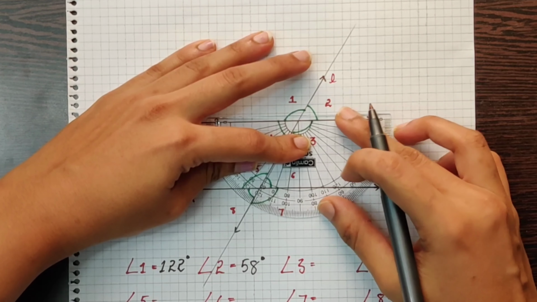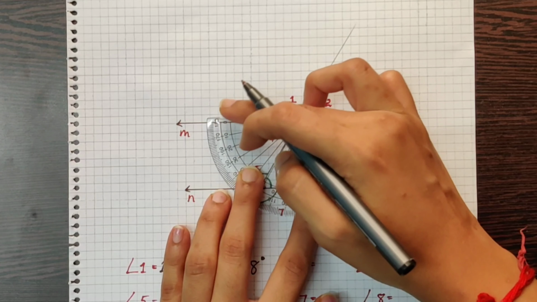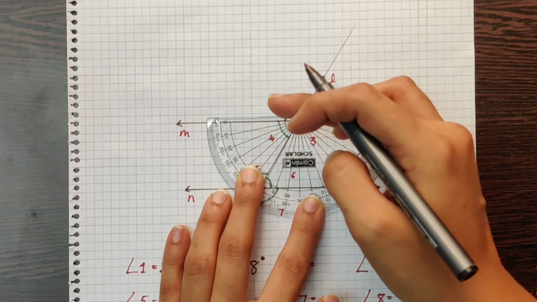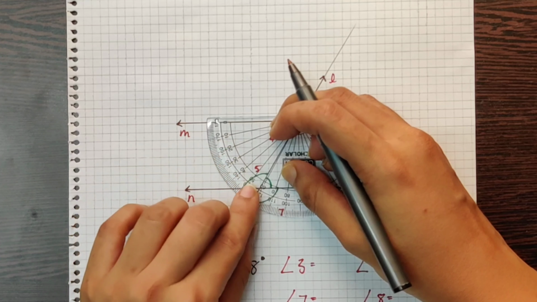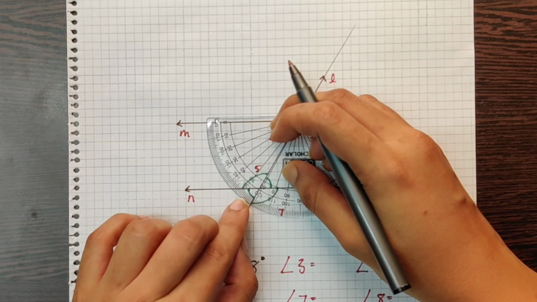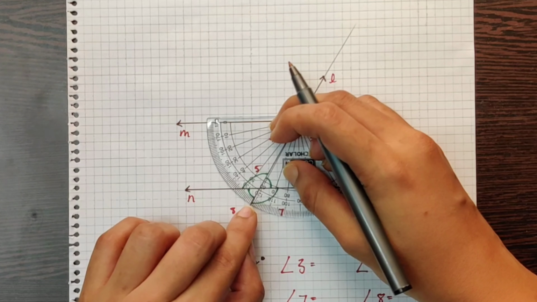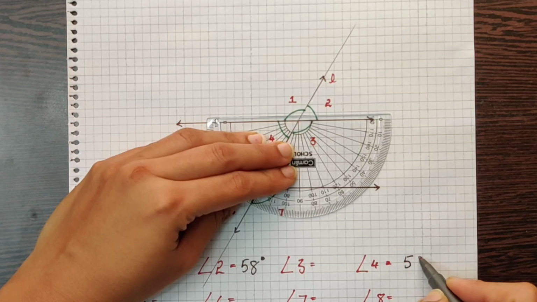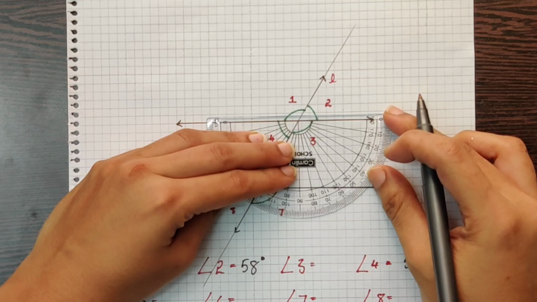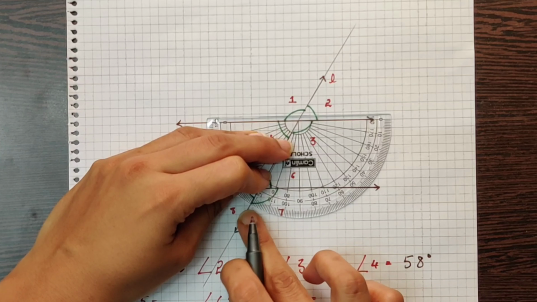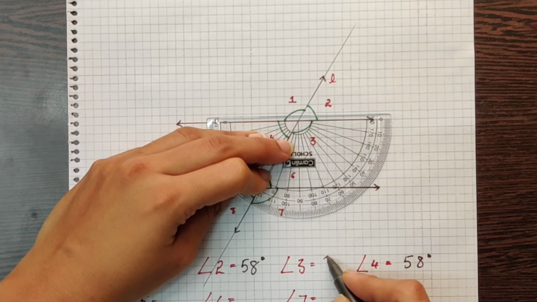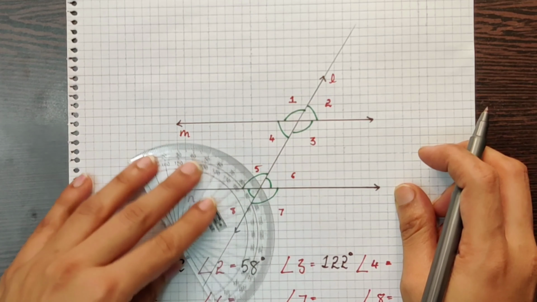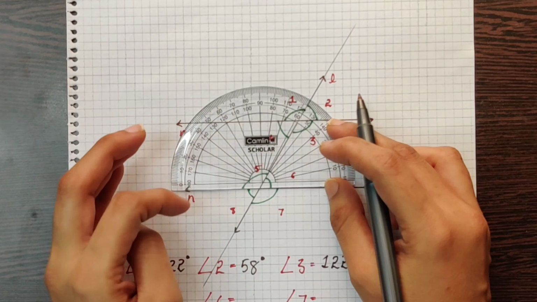So I'm measuring angle 4 in anti-clockwise direction. So we have 50 and 1, 2, 3, 4, 5, 6, 7, 8, 58 degrees, and from the other side we have till 120, 1 and 2. So it is 122 degrees. Similarly, I'll repeat it for 5, 6, 7 and 8.